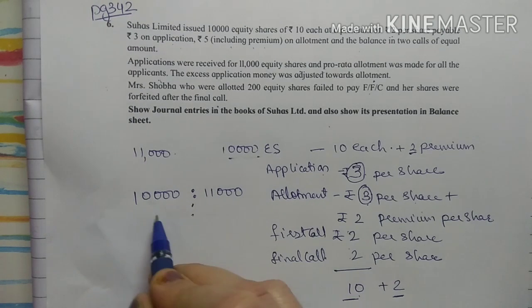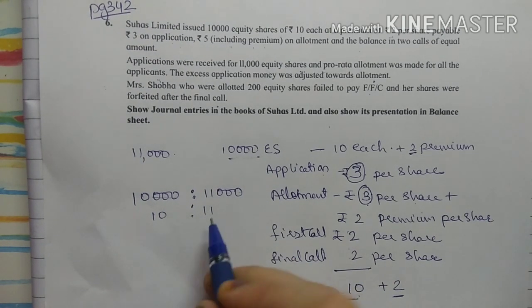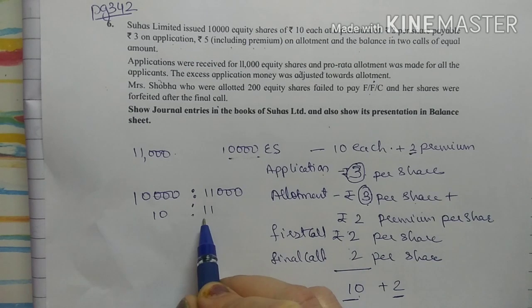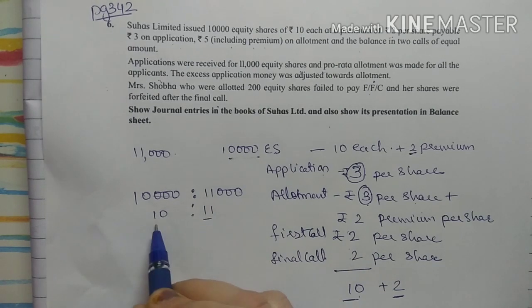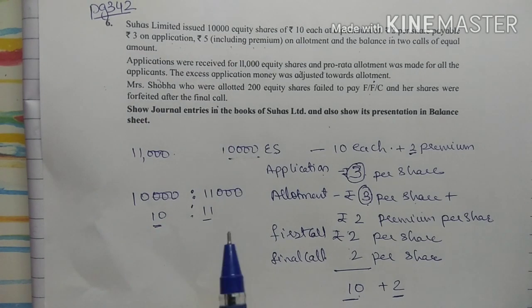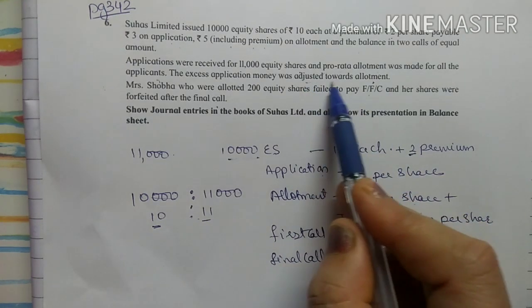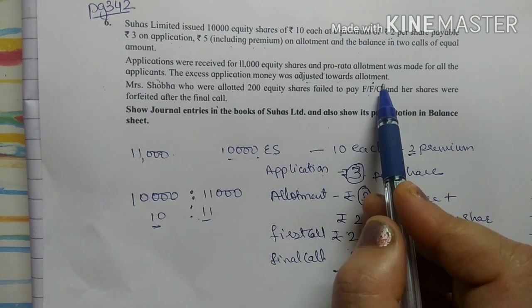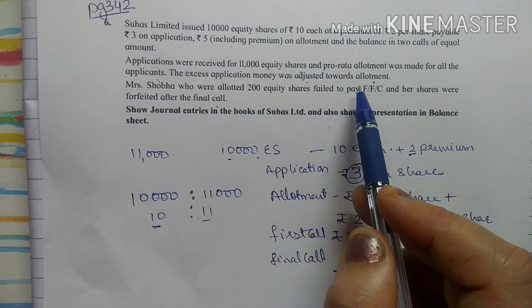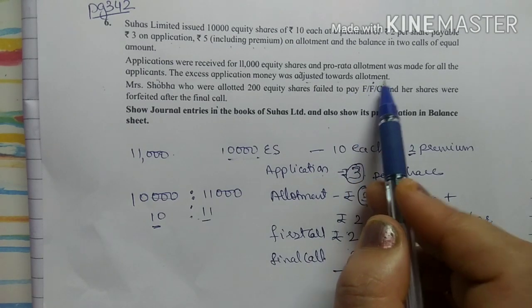So they will take out the ratio. So 3 zeros get cancelled. So 10 is to 11. Means those who have demanded 11 shares, they have been given 10 shares, right? So their money for one share is left over, right? So that one share's money, what have they said to do with it? You adjust it through allotment. So in the application entry, we will have to adjust this extra amount to the allotment, right?